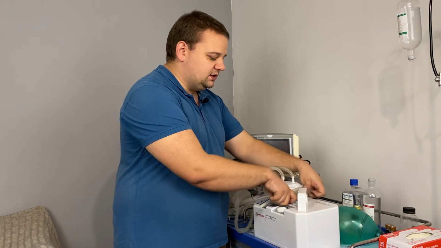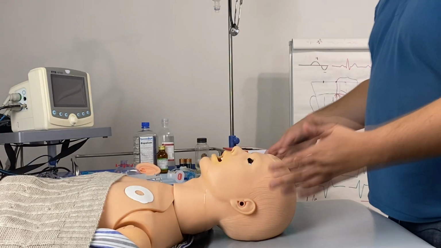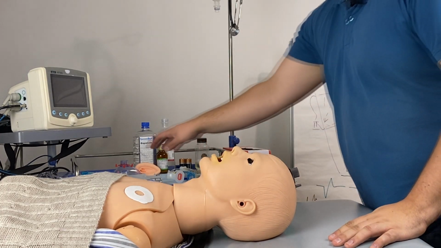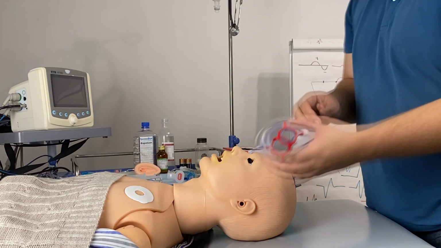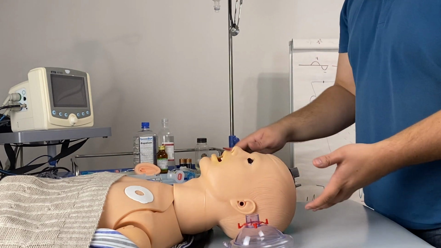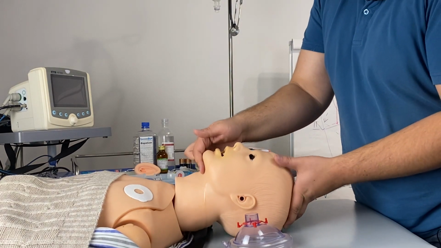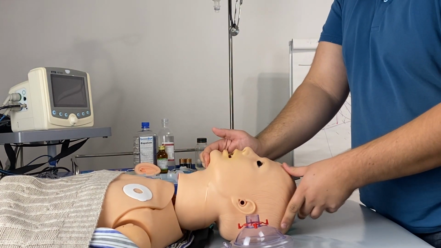And now, when we are familiar with all the devices, we should look at how we install them. So now let's try to use all these airway management devices. First of all, the face mask. To use it, we will have to open the airway of the patient every time, just as we do in basic life support. We will do it like that.